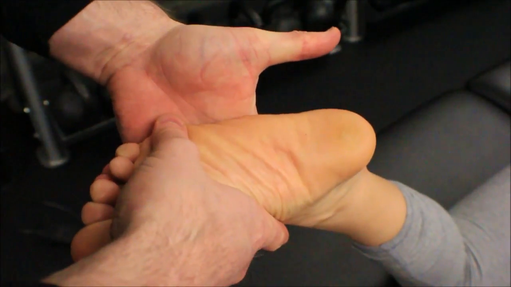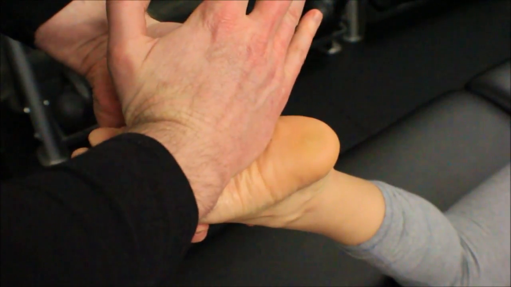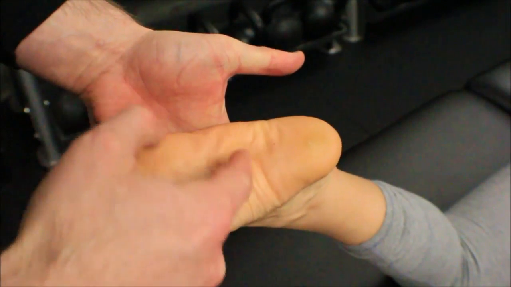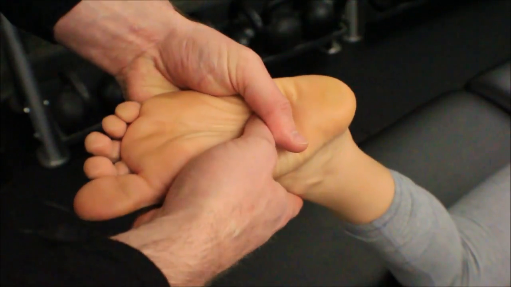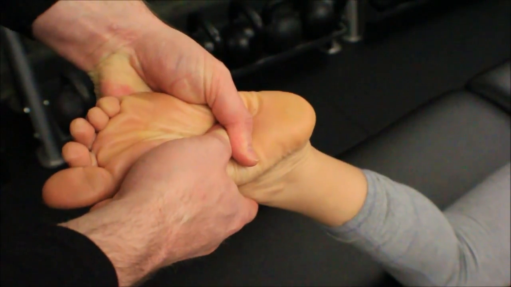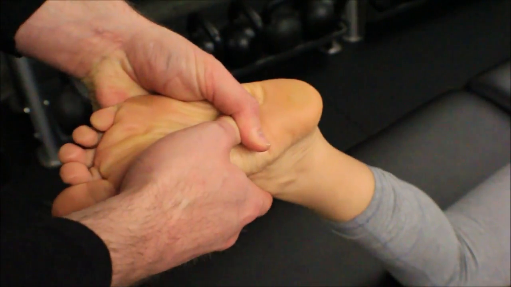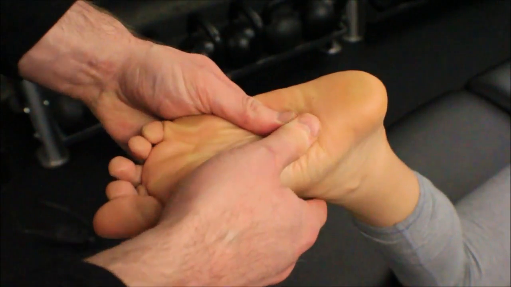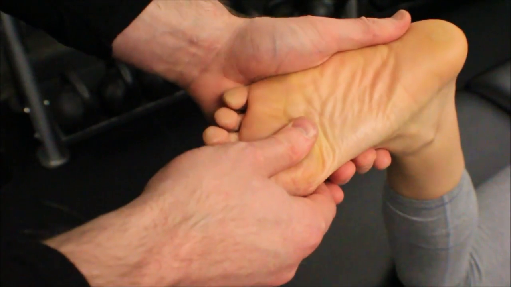So take your time getting set up, get your hand over the cuboid, get your thumb, or you guys can use pisiform hamate in here if you've got smaller hands, or at least hands that are smaller compared to the person's foot. You're going to plantar flex and invert the forefoot as far as you possibly can, and then just a little whip. And of course, you guys could use something like the navicular drop test to measure pre-test, post-test.